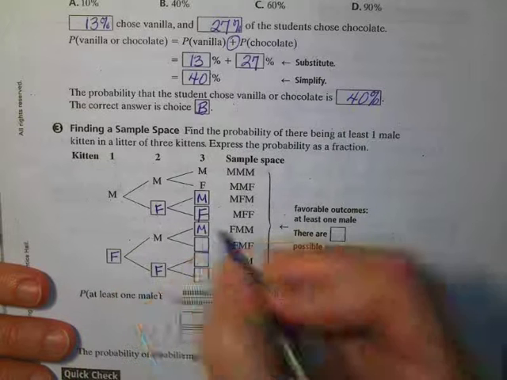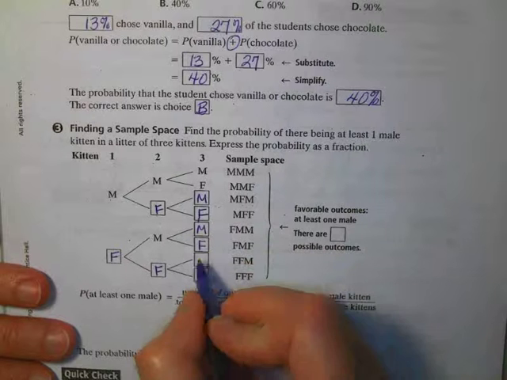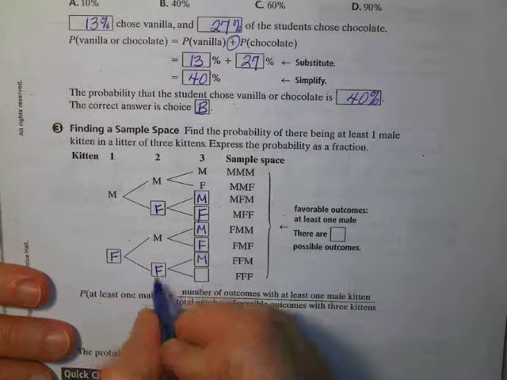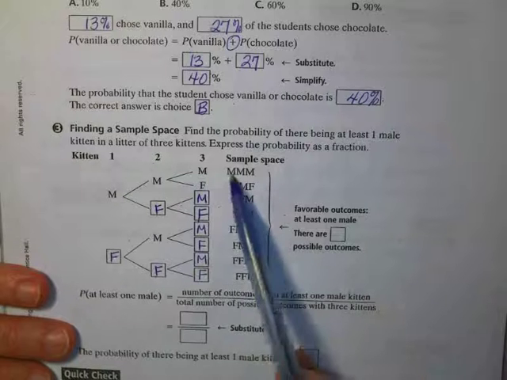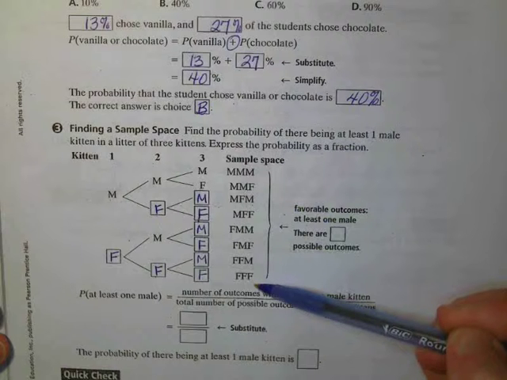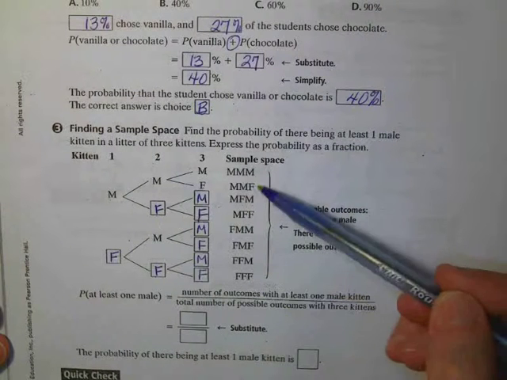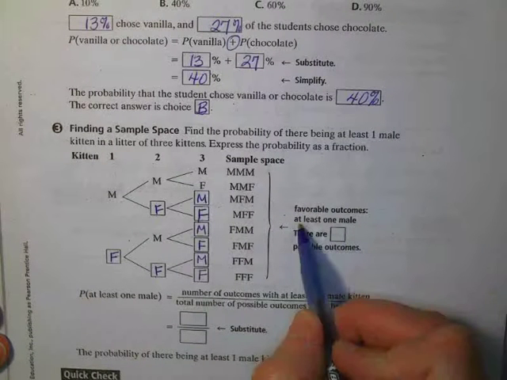So female, male, male, female, male, female. Okay, female, female, male, or female, female, female. Okay, and you see here that these are our sample spaces. These are the possible outcomes that could be the litter of kittens. 3 males, 2 males and a female, and so on.